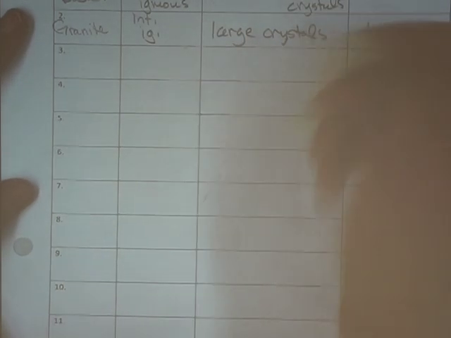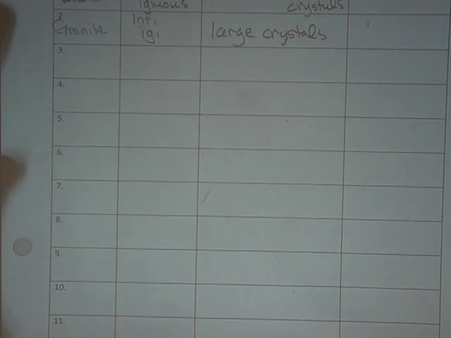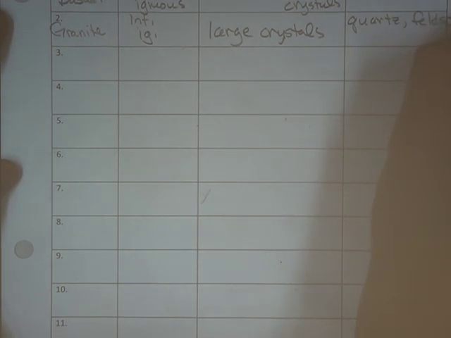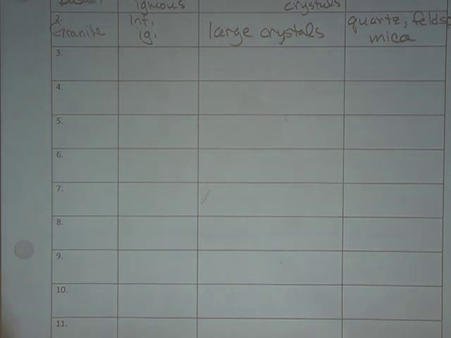Granite, how would you describe it? Large crystals. And since granite is so important for everything else, I want you to know the minerals in it. And the minerals are quartz, feldspar, and mica. Those are the three big minerals that we find in granite.